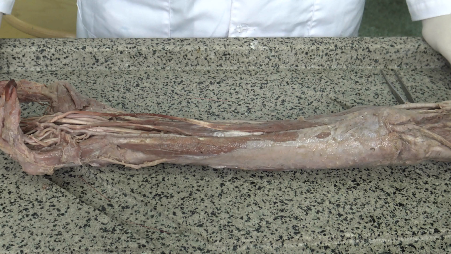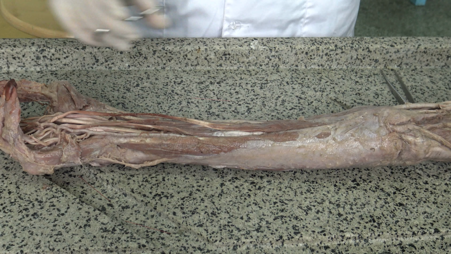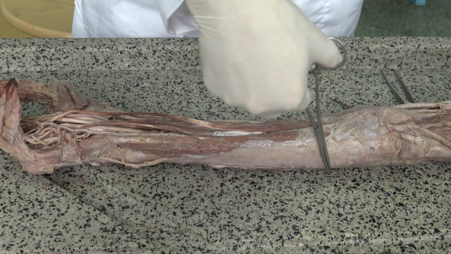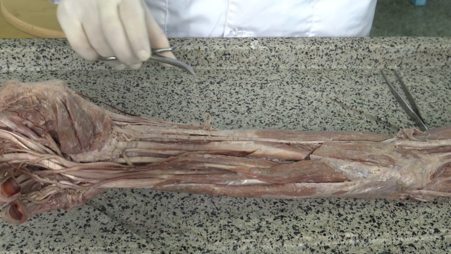The fascia sends 2 septa towards the radius, the anterior and posterior radial septa. They divide the forearm into 3 osteofibrous compartments, anterior, posterior, and radial compartments, which house the corresponding muscle groups.